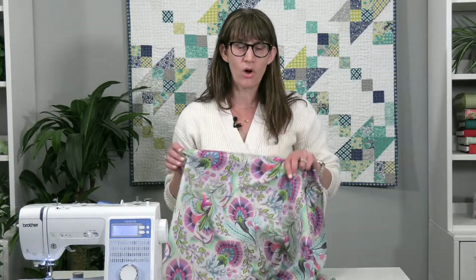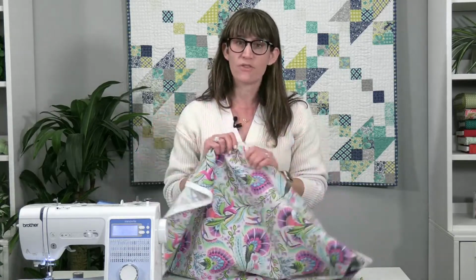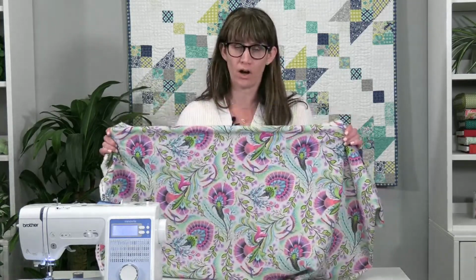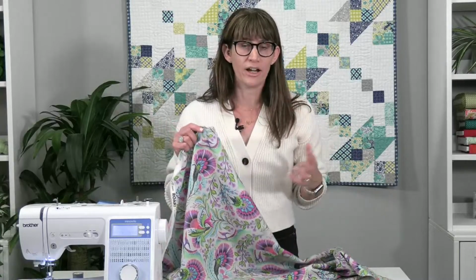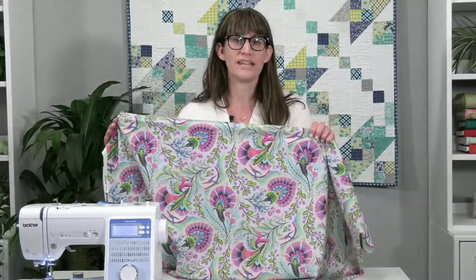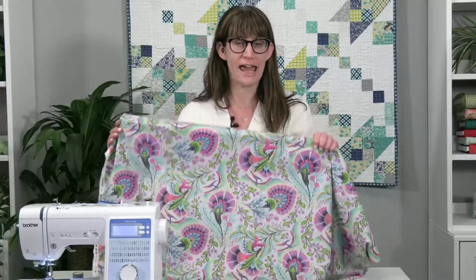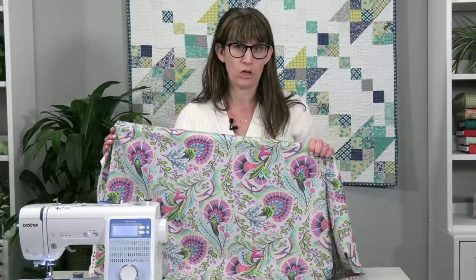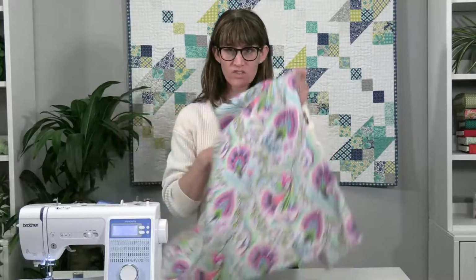So when you are looking at a pattern, it is going to tell you how to cut the fabric. That's why it's important to know what the bias is, what the length of grain is, and what the cross grain is, because that will help you cut the fabric correctly so you are most successful when you create that pattern, that quilt, whatever it is that you're making. That way the fabric does what it is supposed to do and helps you out instead of becoming difficult and making your project not turn out as well. So that was our top 10 general sewing terms.